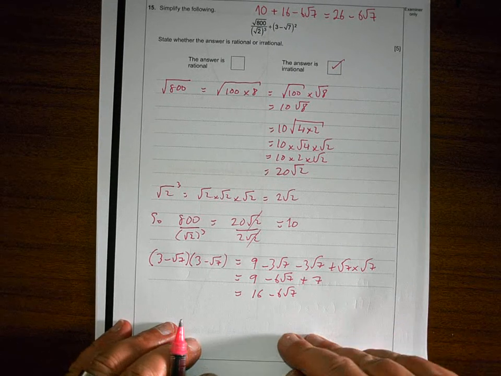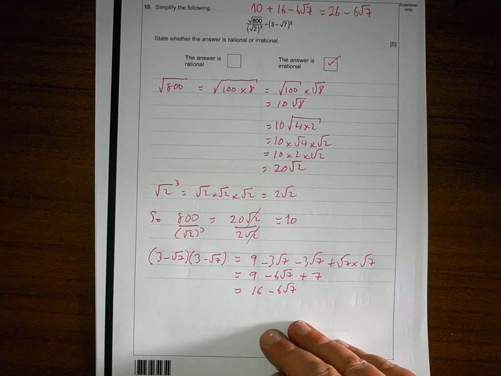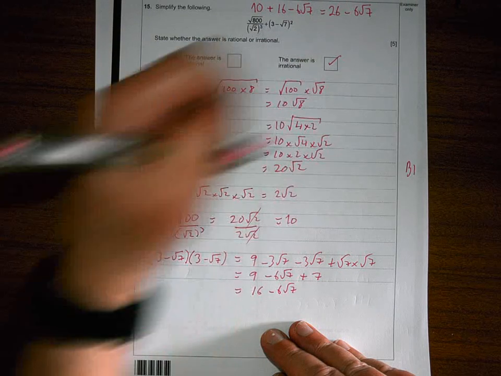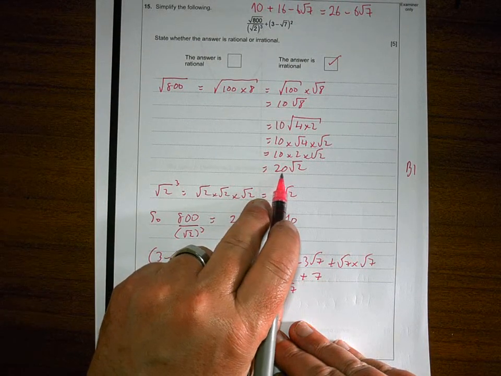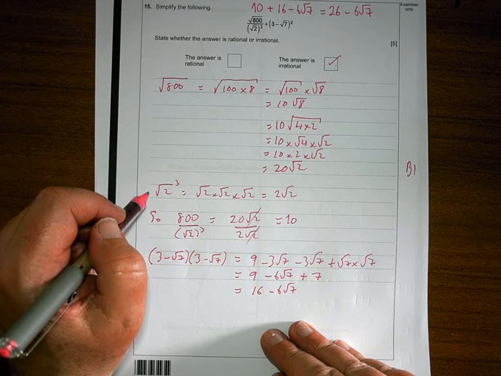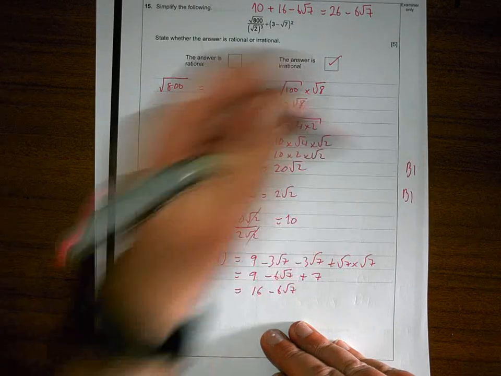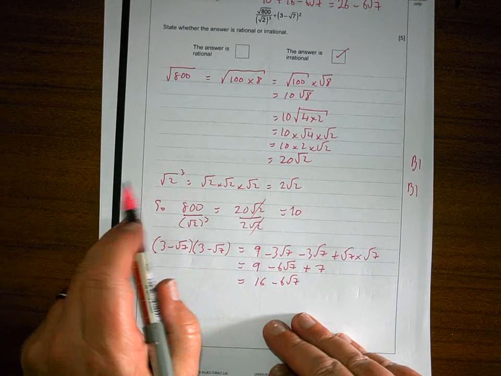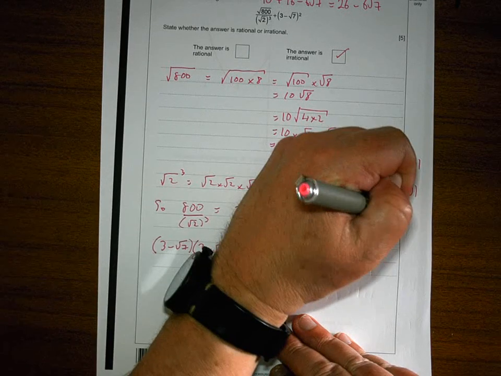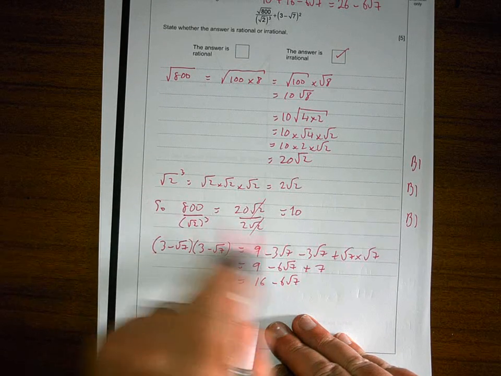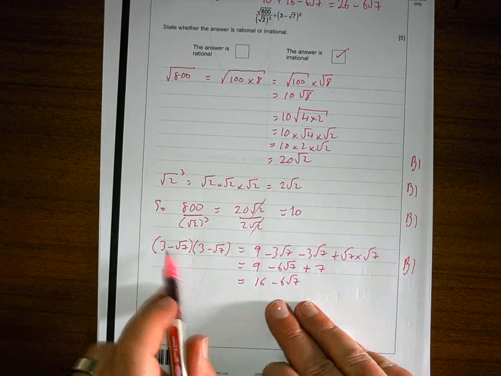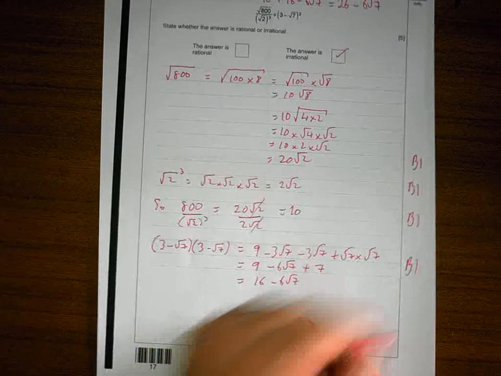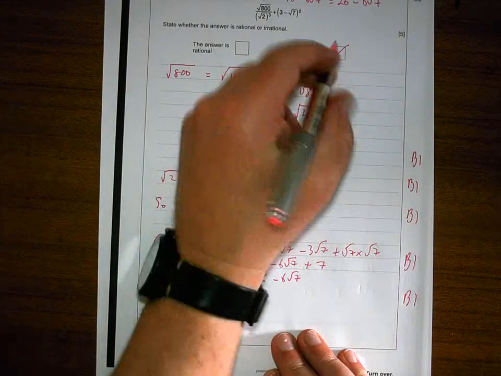You're going to have B1 for dealing with the root 800, B1 for dealing with the 2 root 2, the root 2 cubed, and B1 for working out that that is simplified to 10, B1 for squaring that, and B1 for then confirming that it's irrational.